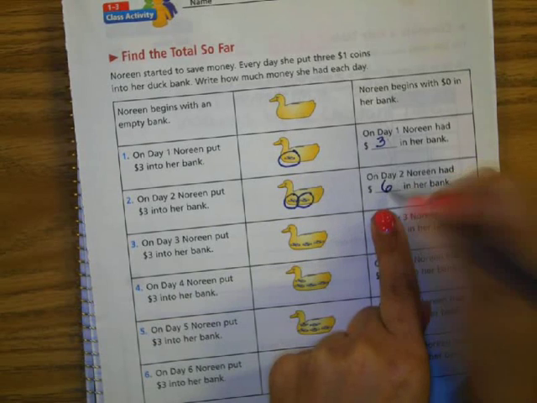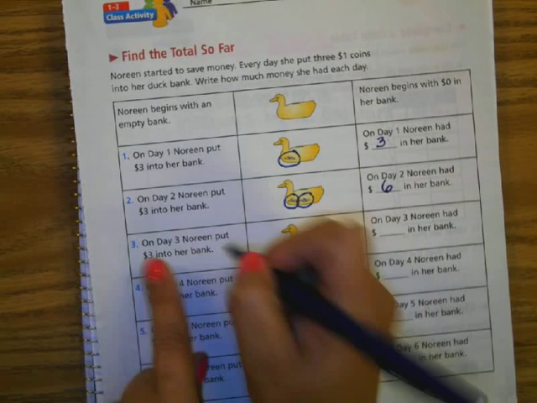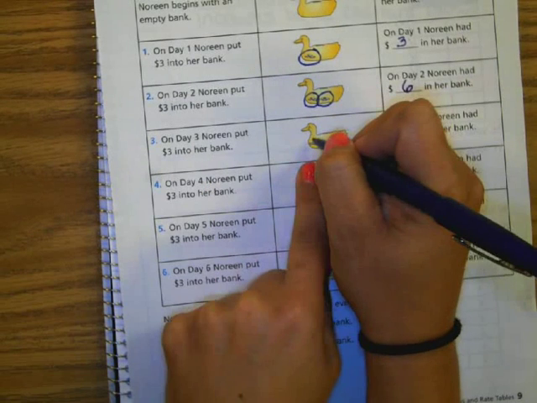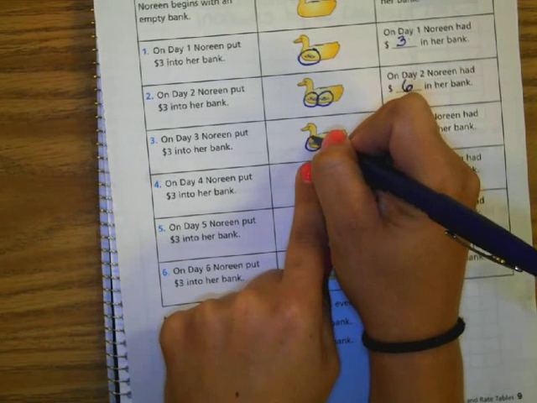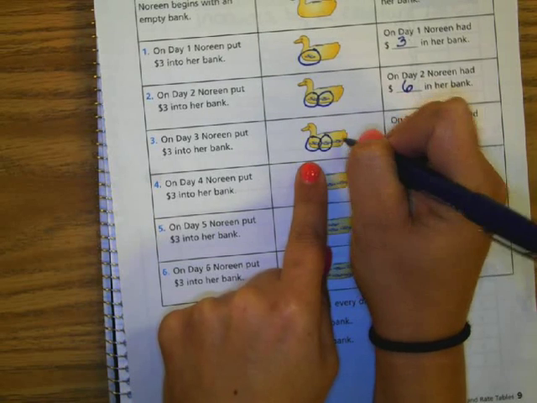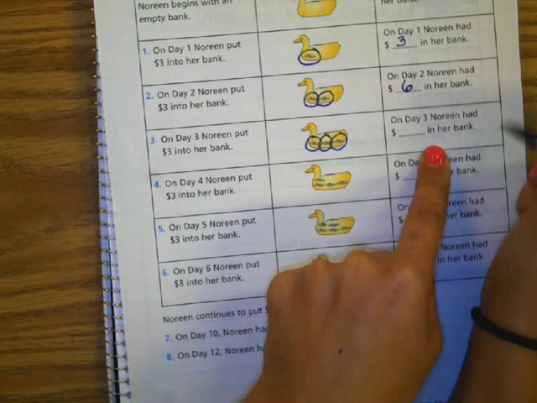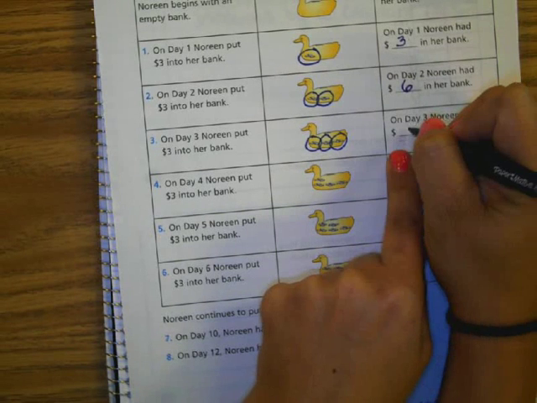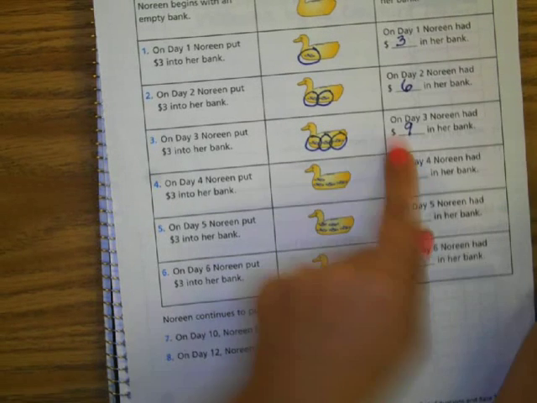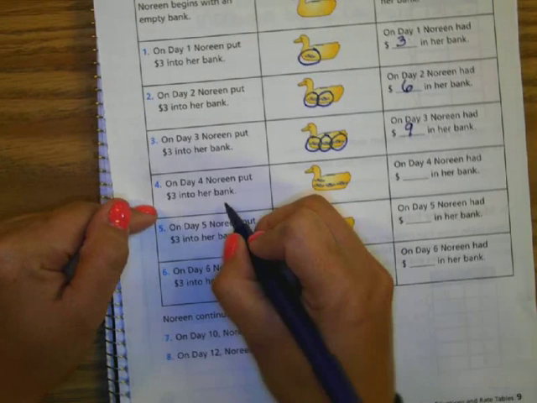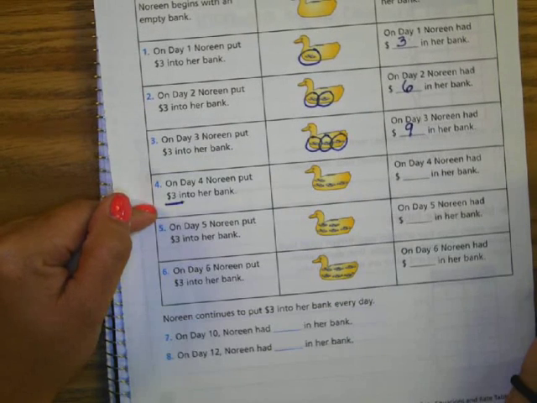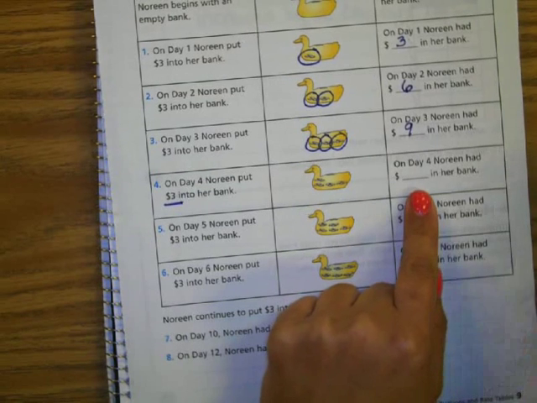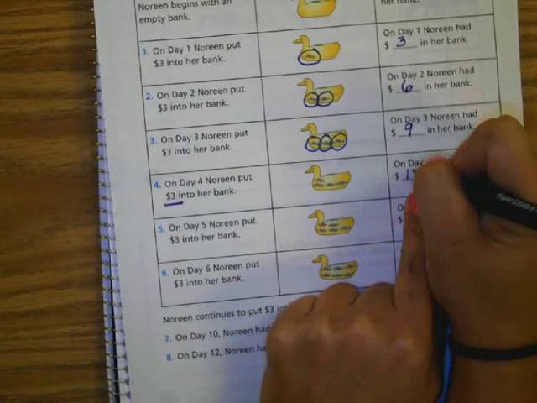How much is in her bank now? Rebecca? $12. On day 5, how much does she have now? Trey? 18. No, not 18, 15. Because we added 3 more to yesterday's total, didn't we? Okay. Day 6, she added another $3. Kaylee, how much does she have now? She has $18.